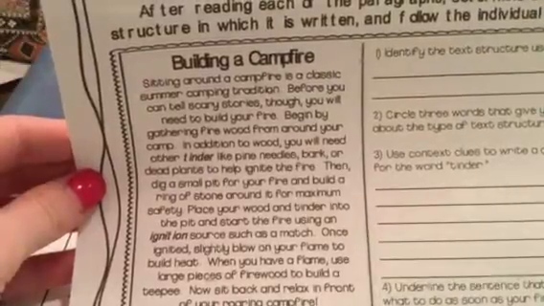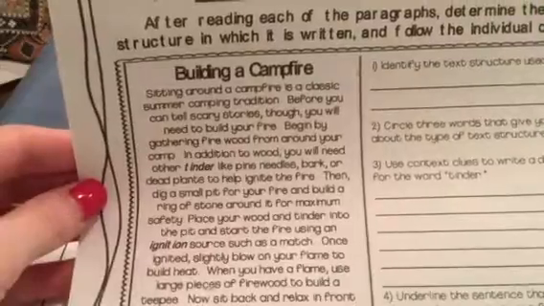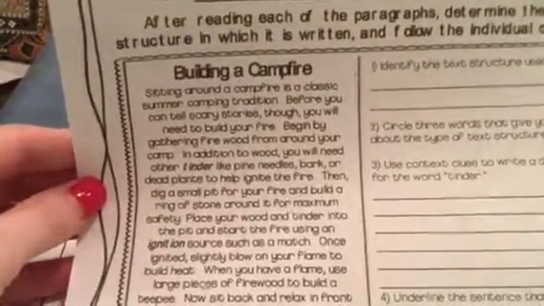I hope that this video helps you understand that authors choose different ways to structure their writing, and that this will help you think about what ways do authors choose, and then help you answer questions based off of that.